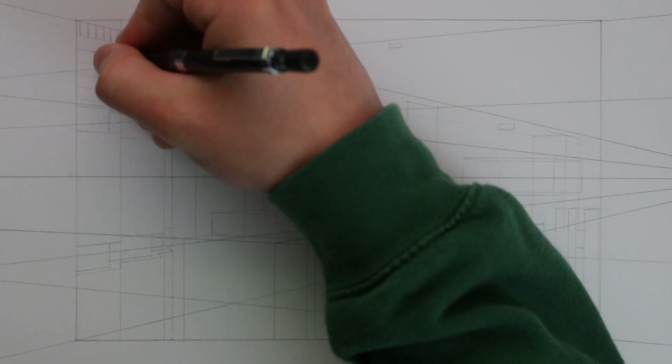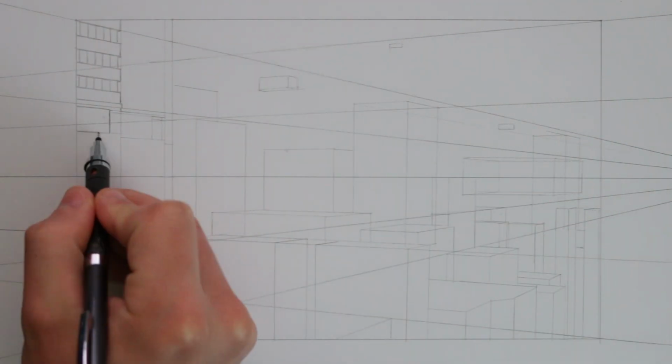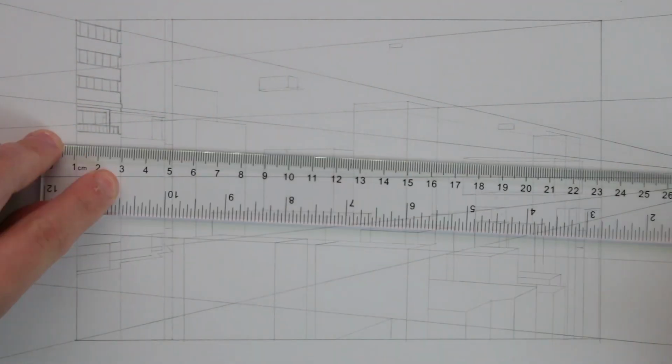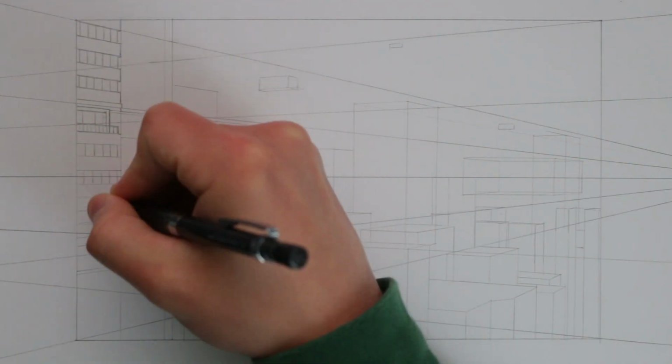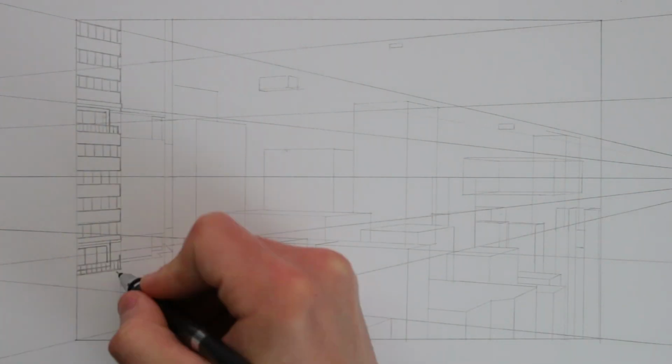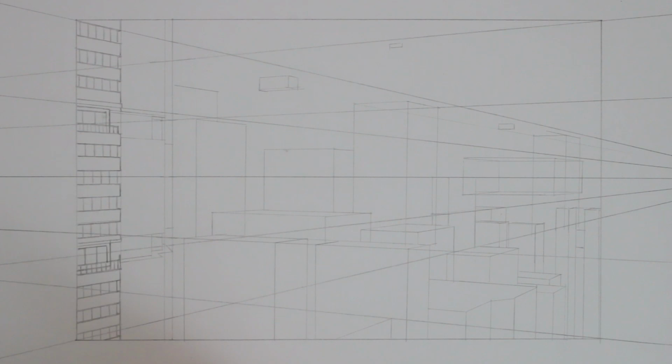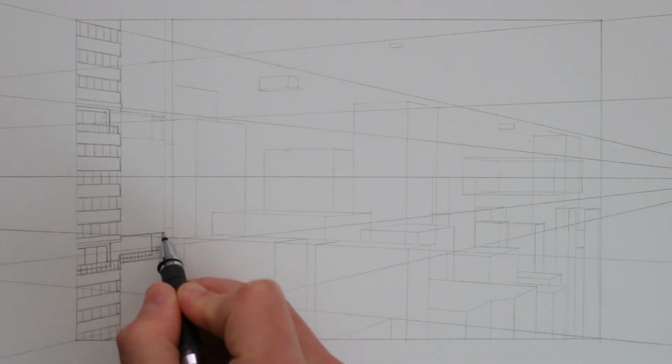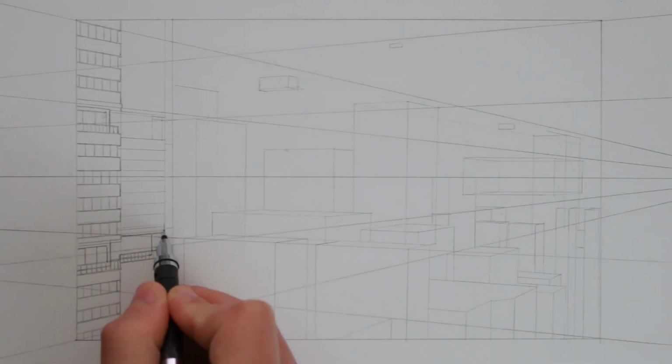So I'm going to add some windows down the side of this, and as I add these lines I make sure they follow the same convergence as my guidelines, and these are heading towards the right vanishing point. I also make an effort to make these equally spaced apart. I also work on one section at a time here.